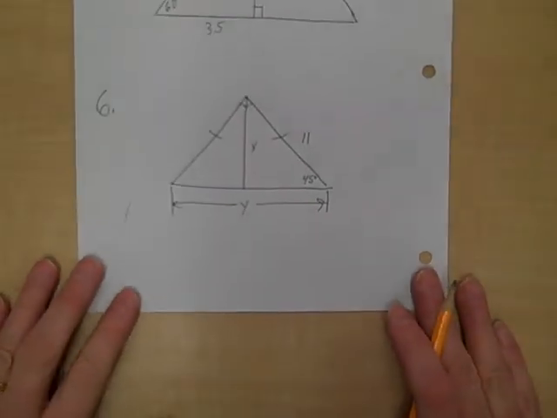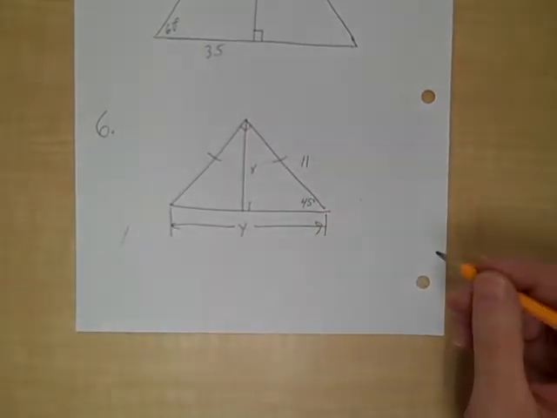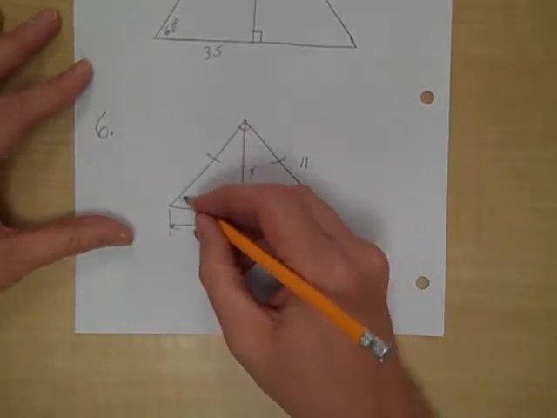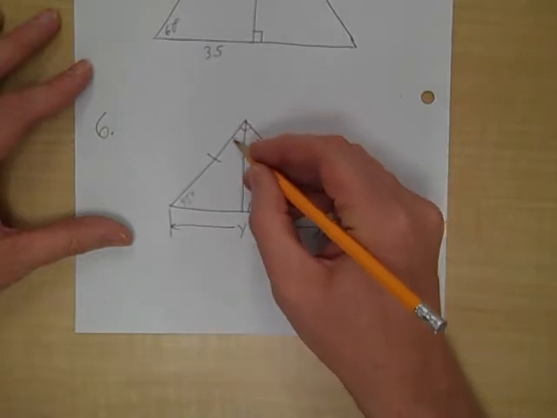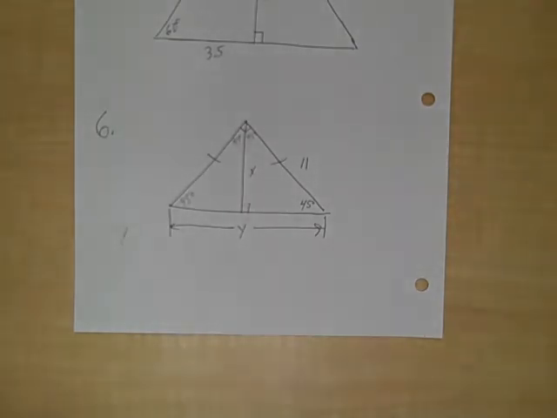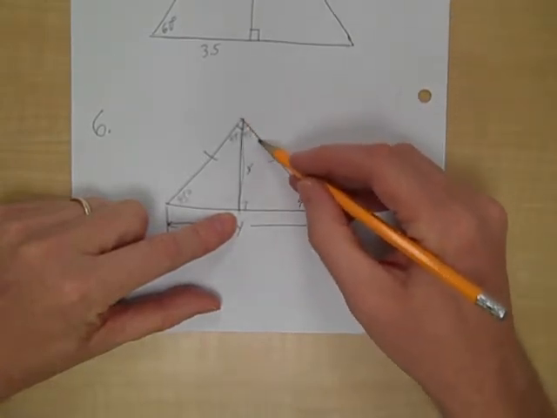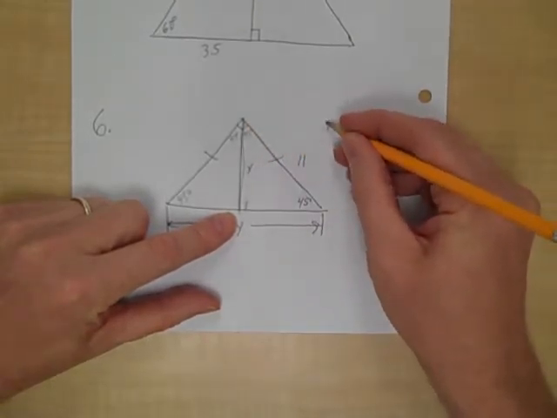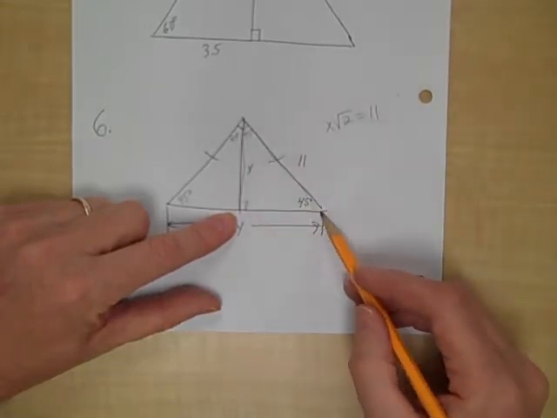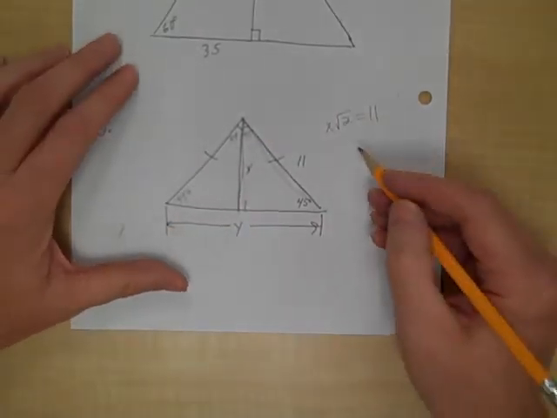And then number 6, there's an altitude drawn, it appears. That's a 90-degree angle. 11 is this side. It's an altitude drawn in a 45, 45, 90. And this gets bisected, so that's actually 45 here and 45 here. There's 45-degree angles everywhere. The x is one of the legs. The 11 is a hypotenuse. So x times the square root of 2 is equal to the hypotenuse of 11, if I'm looking just exclusively at that one right there.